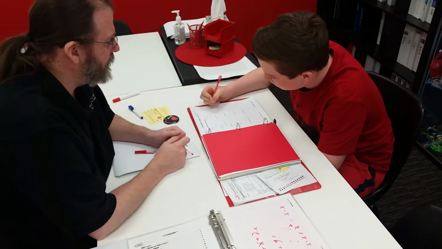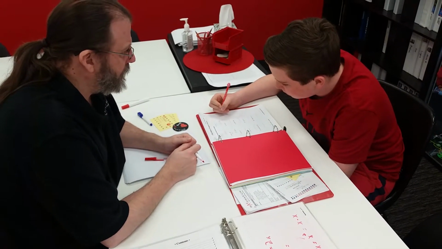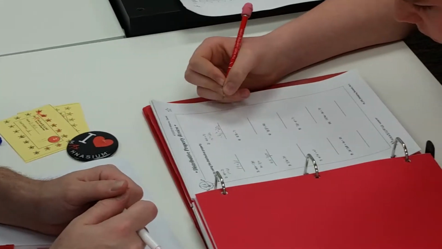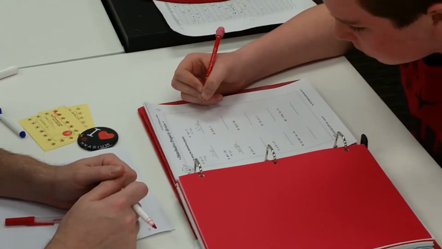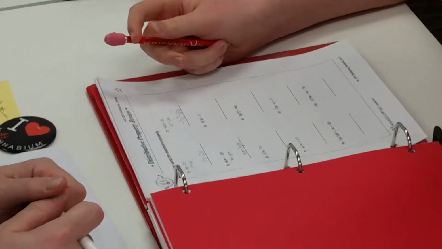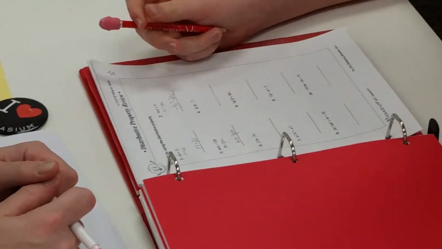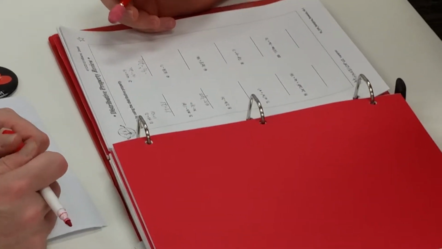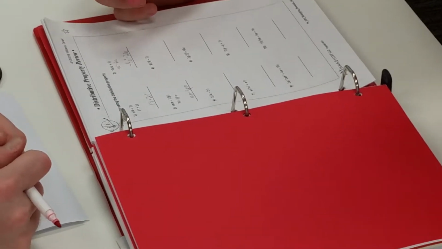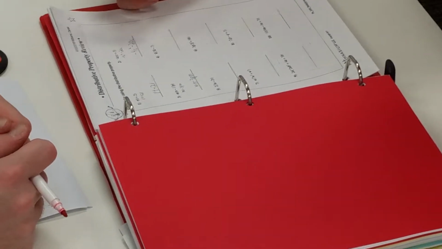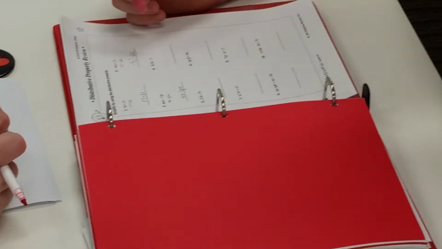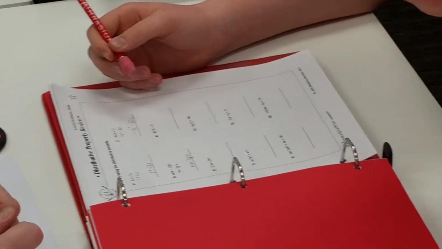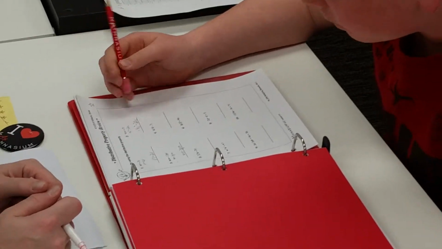Double check that one. Okay, just a typo. Where do you see the typo? Why don't you read the problem to me as it started? m times the quantity m minus 13p, and you end up with m² minus 13pm.